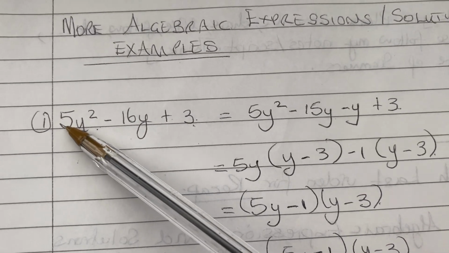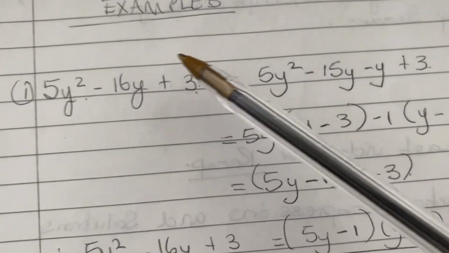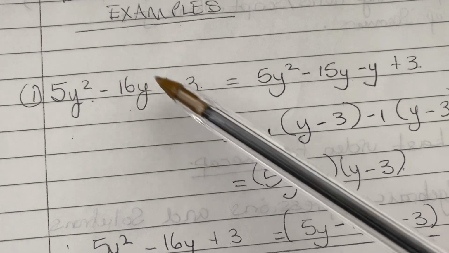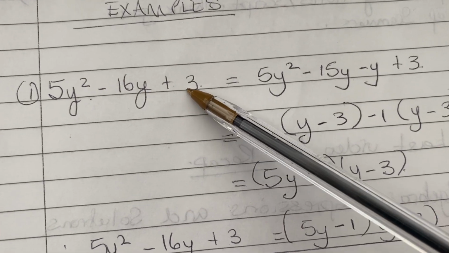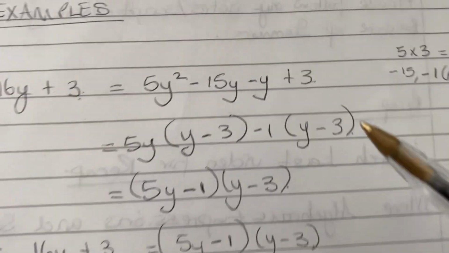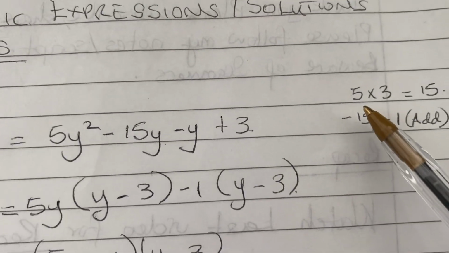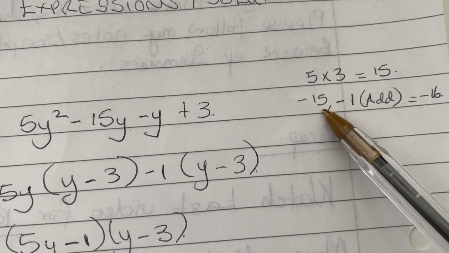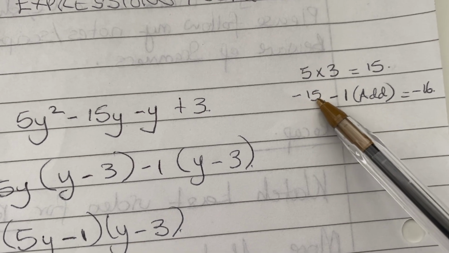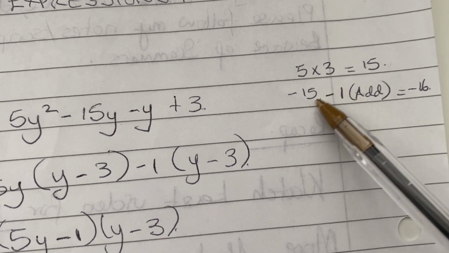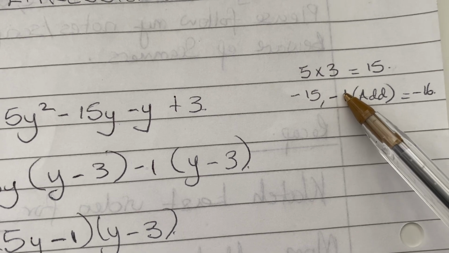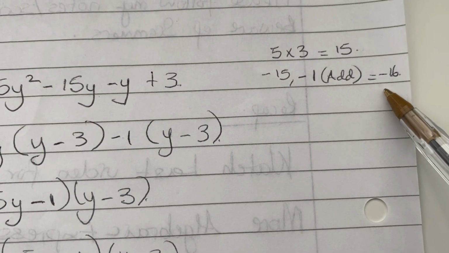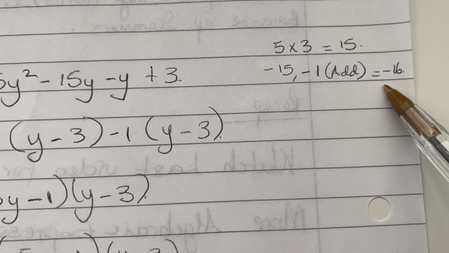So I have 5 here and I have 3. So 3 times 5 is 15. So now 15, if I have 15, then minus 15 times minus 1 will give me a plus 15.